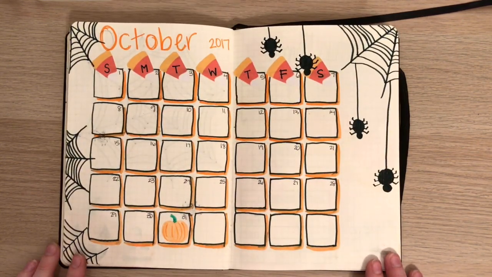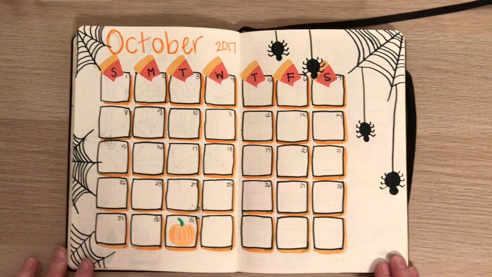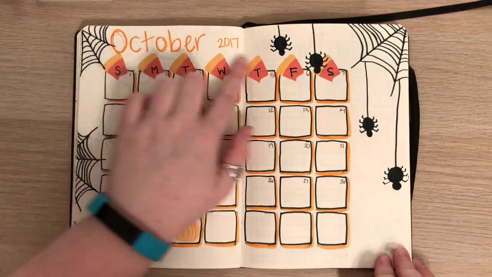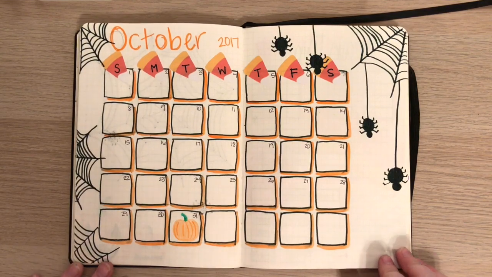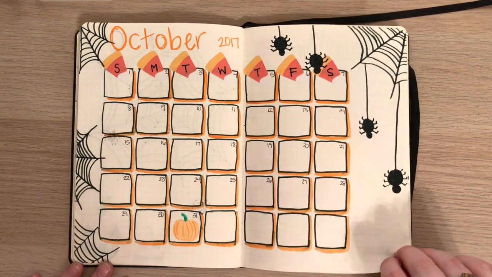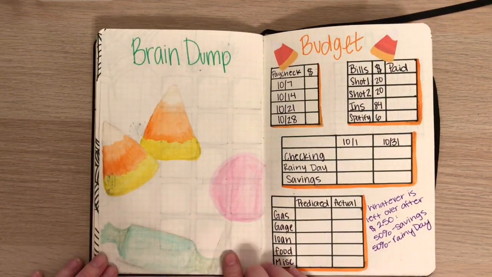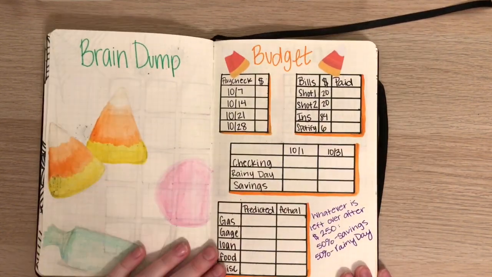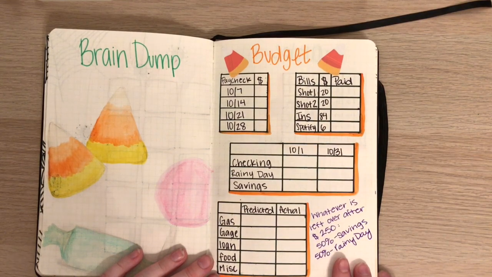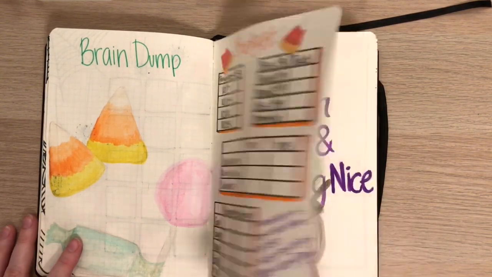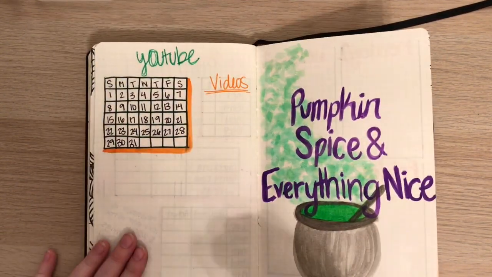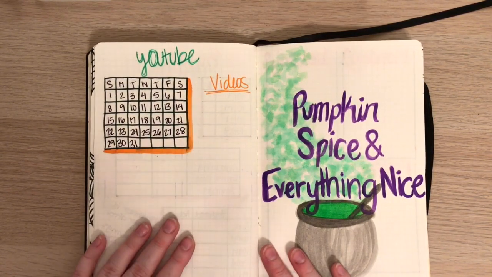And then this was my final monthly spread. I really like the candy corns on the top. I just think it was super cute and creative. And I also included a little pumpkin on the 31st. And then my brain dump page with all my candies and my budget. And also I was pointing at my little note down there which says that anything over $250 at the end of the month is going straight into savings.